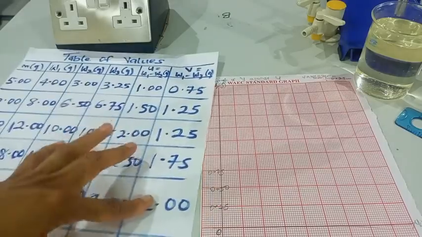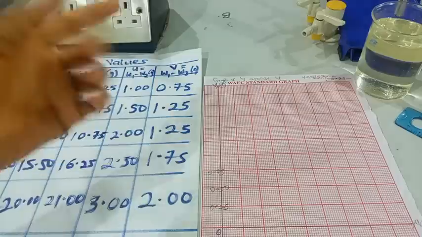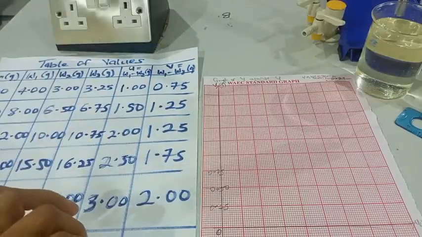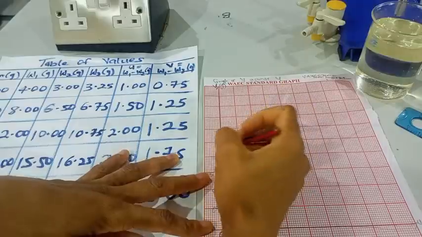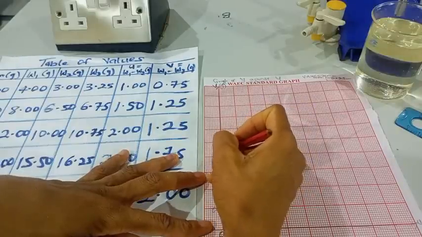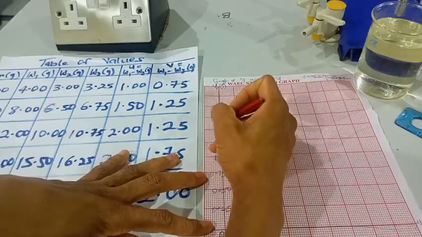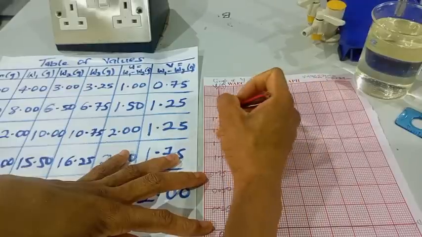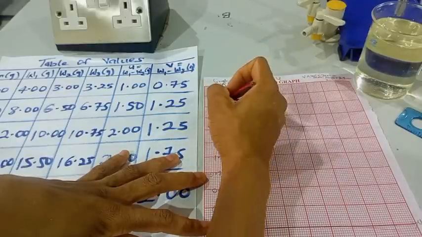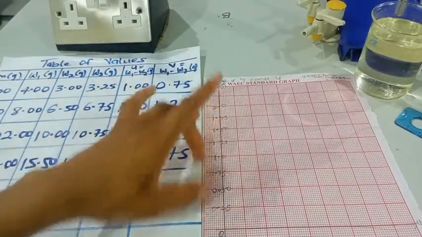Just get the maximum number, very important. How many boxes do you need? 1, 2, 3, 4, 5. So 2 divided by 5, you will see 0.4. So we have to use 0.25, 0.5, 0.75. Then the next one is 1.0, the next one 1.25, the next one 1.5, 1.75, and then 2.0. You see, V is accommodating all the values that we need.